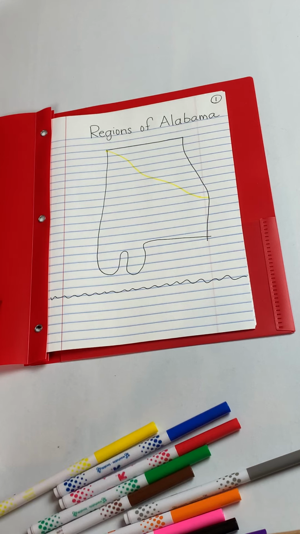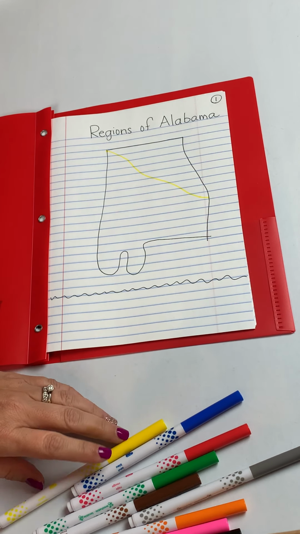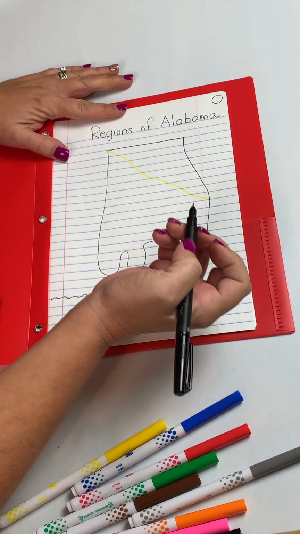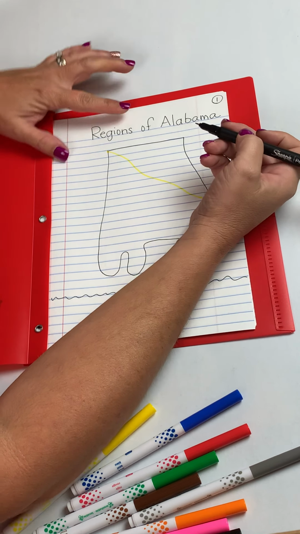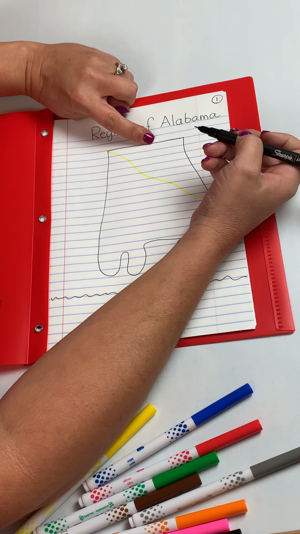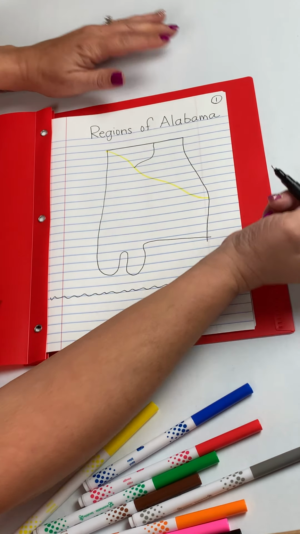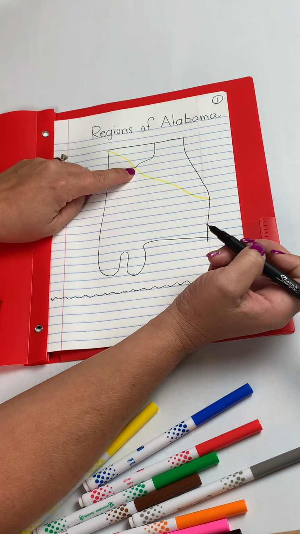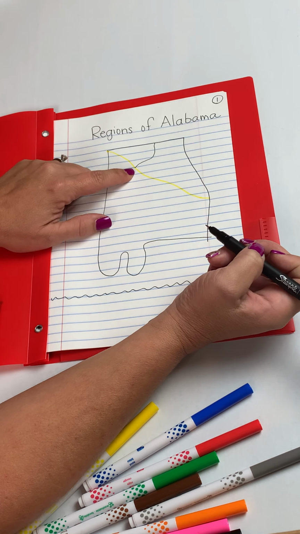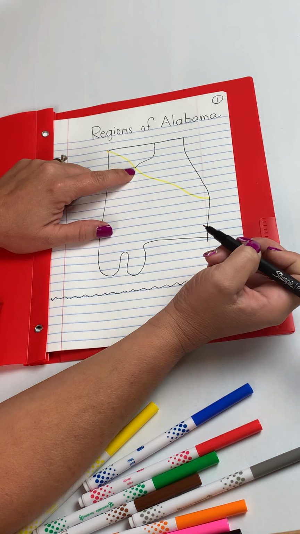All right. Now we're going to go back to our pencil. And we are going to start maybe about halfway in the state, and we're just going to draw a little thingy right there to meet that yellow line.